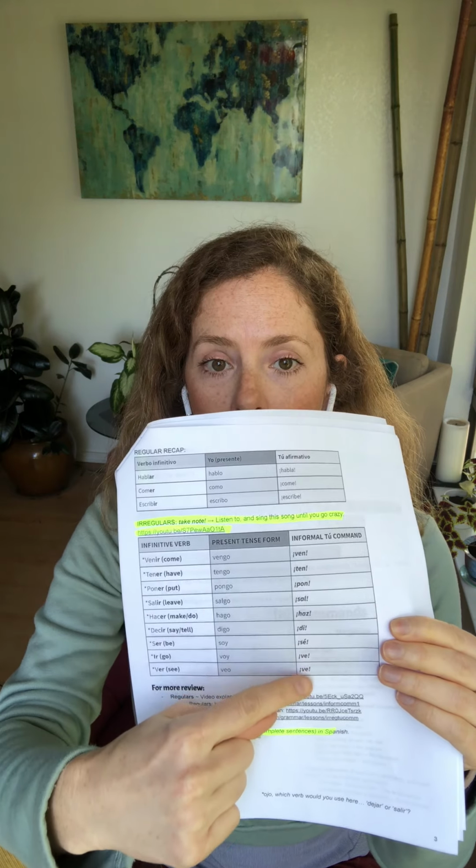Vente en ponsal, ven ten pon sal haz di se ve. Ven ten pon sal haz di se ve. If you just sing that over and over and over again, you will remember the irregulares for our tú commands.